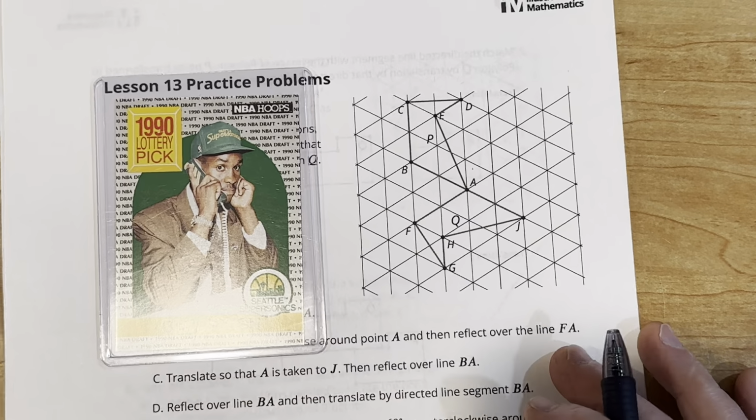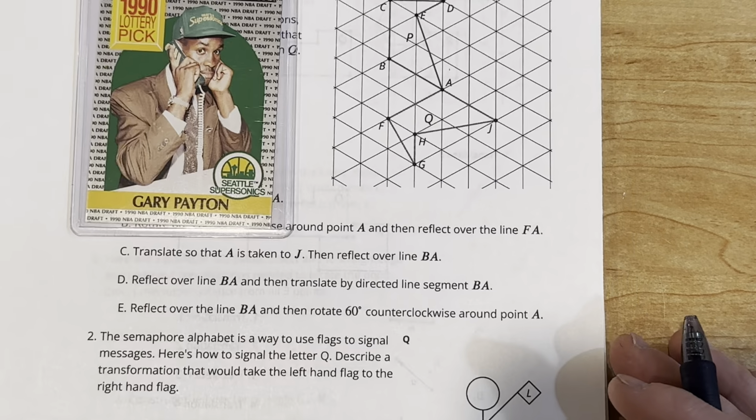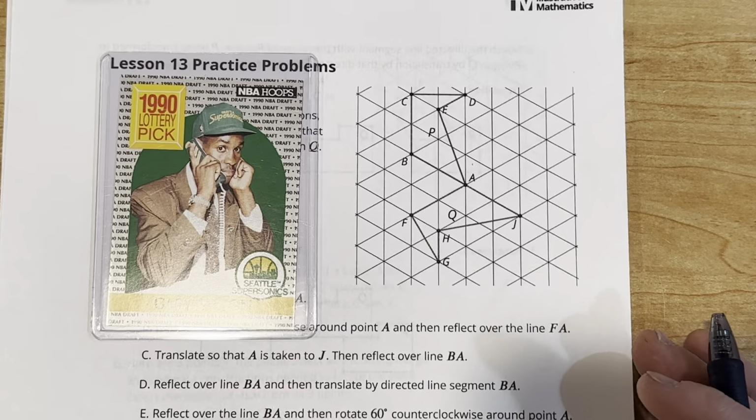All right, let's talk about Gary Payton. He was nicknamed the Glove. He was a great point guard. Mostly played for the Seattle Supersonics.